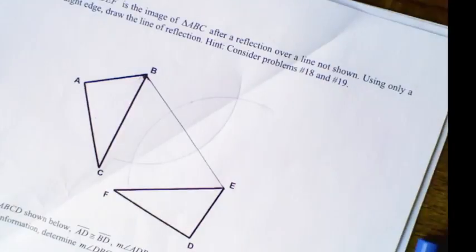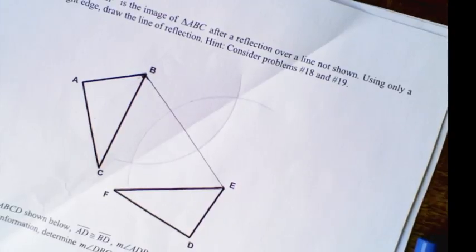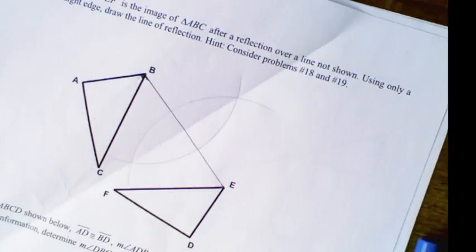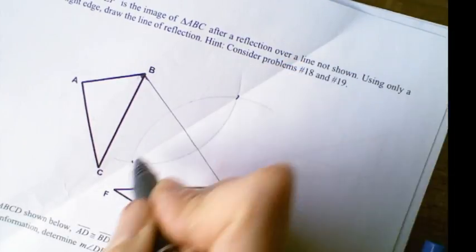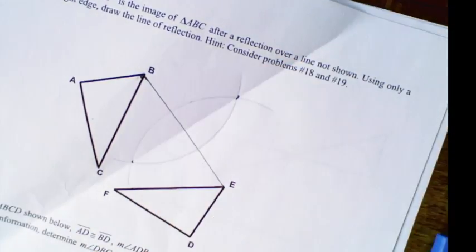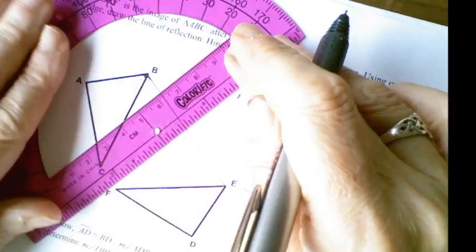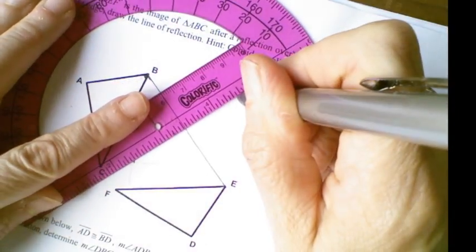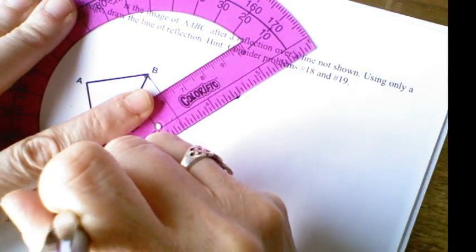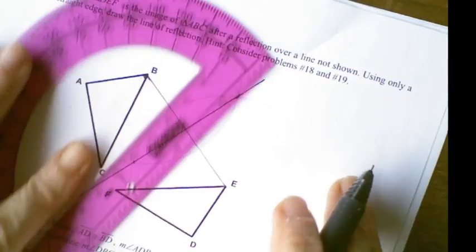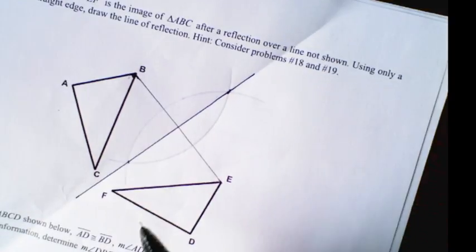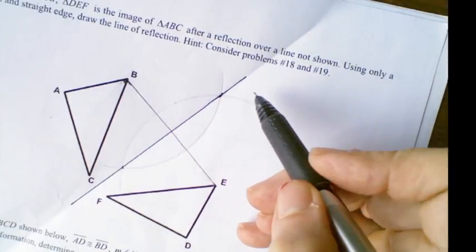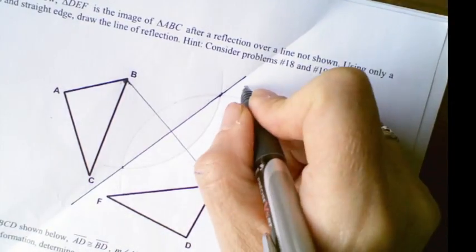So there I go. And now I've confirmed that if I connect this point to this point, that is the perpendicular bisector. And so all I need to do is connect it. That's my line of reflection.